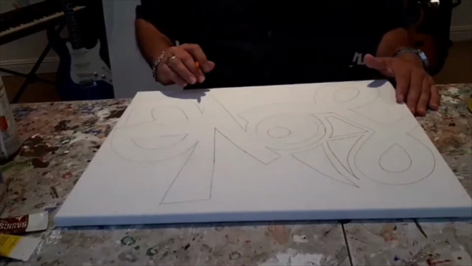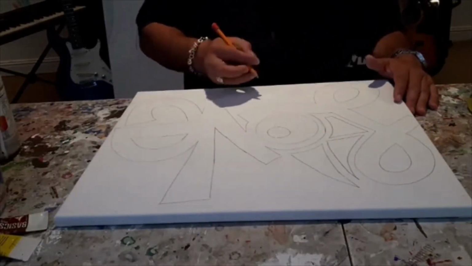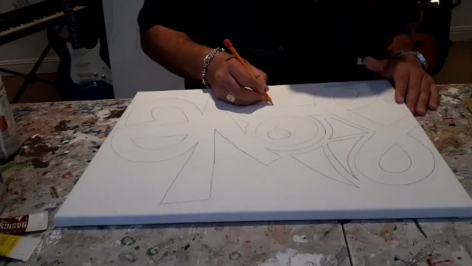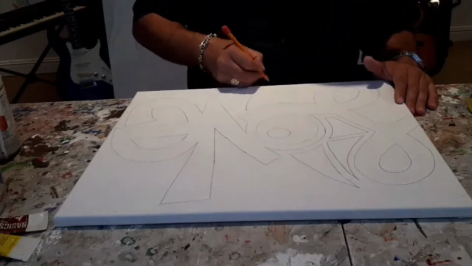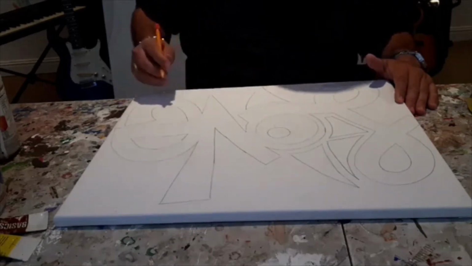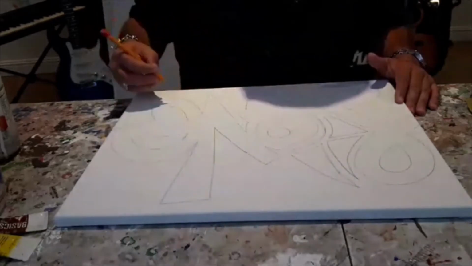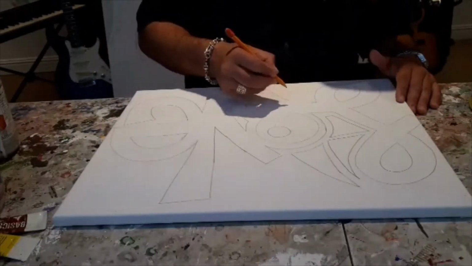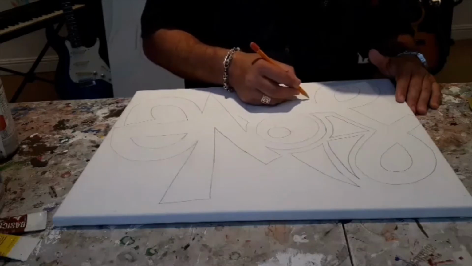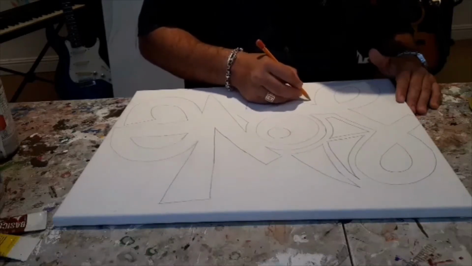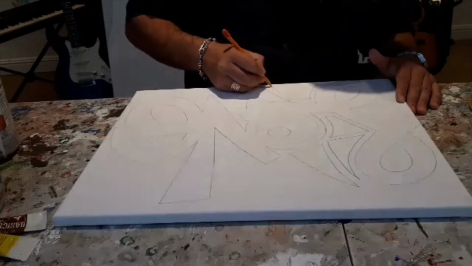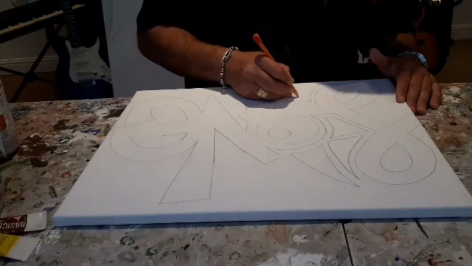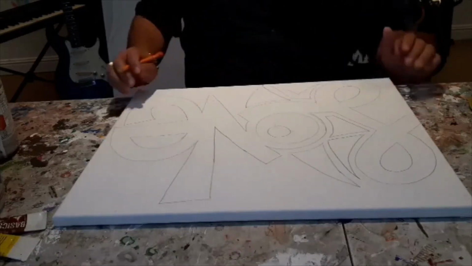Let's see. Remember I talked about symmetry? Now this is my drawing. If you don't want symmetry, you can do random shapes, you know. And these are sort of random shapes. I'm just kind of placing them like a puzzle, you know, a puzzle.